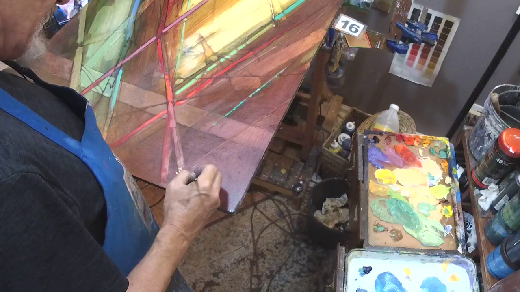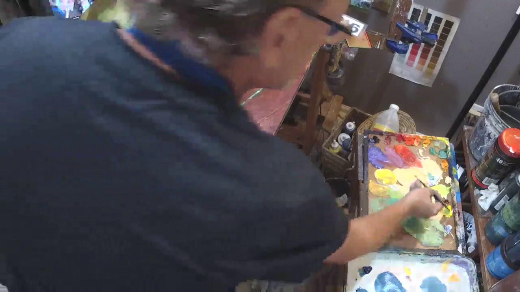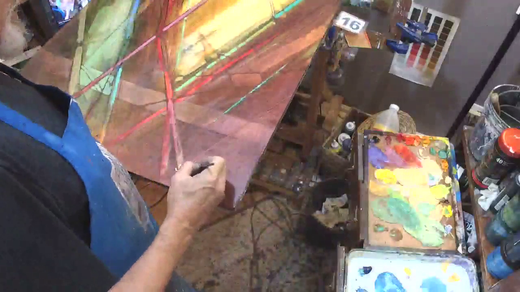Conversely, there were some paintings, Aphrodite on the half shell, Venus.